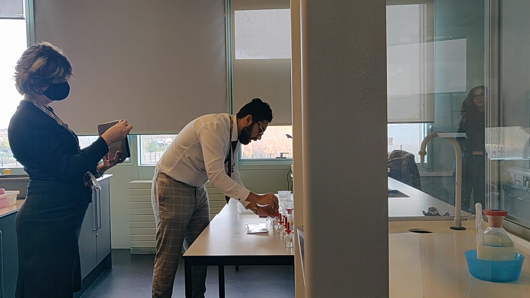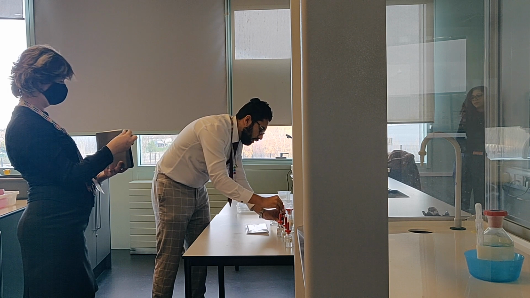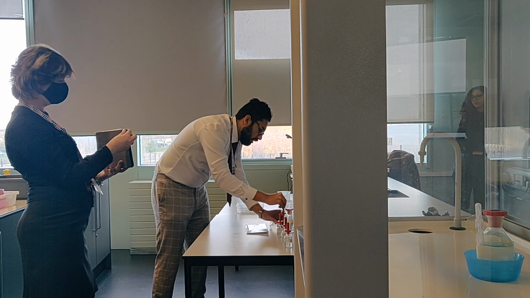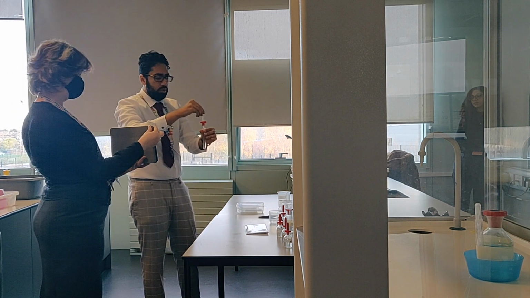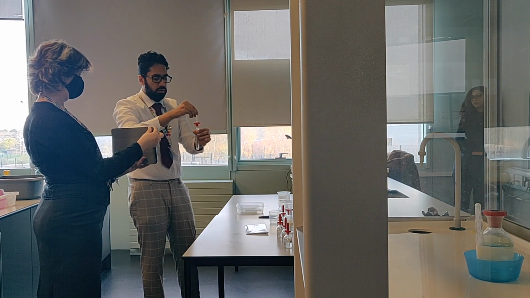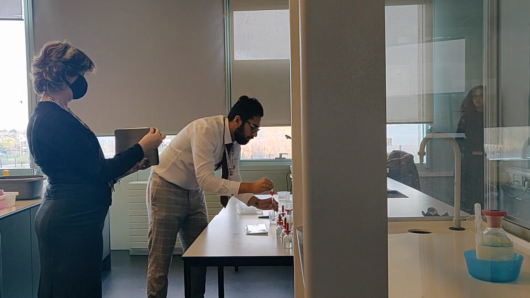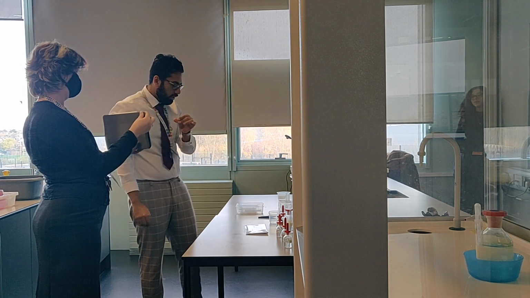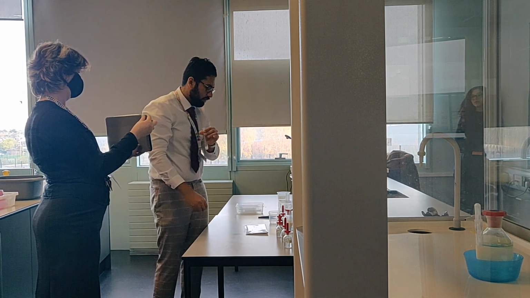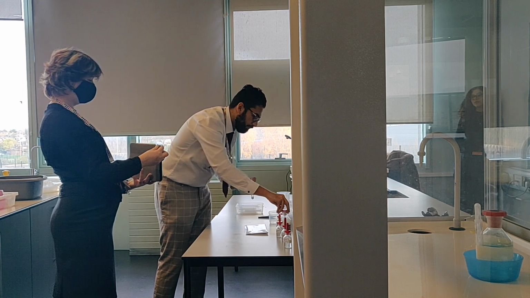Then to the solution, add another 10 drops of silver nitrate solution. So, silver nitrate. We mix together. 10 drops. 1, 2, 3, 4, 5. So you see that's already turned white. Then I'm going to add excess of 2 moles per decimetre cubed ammonia solution and shake.